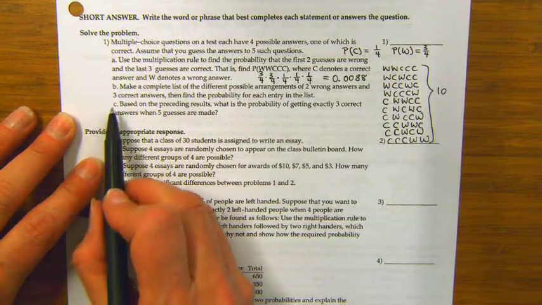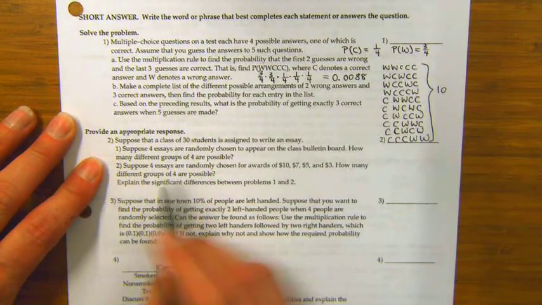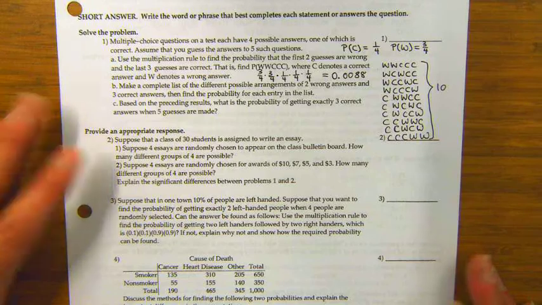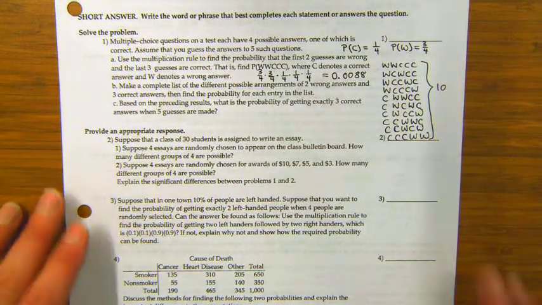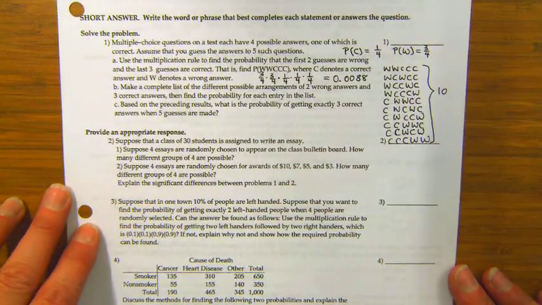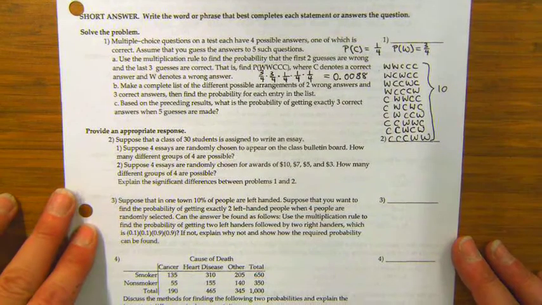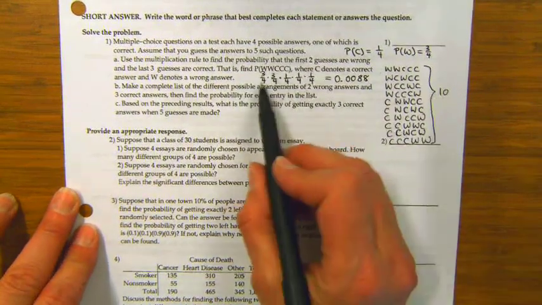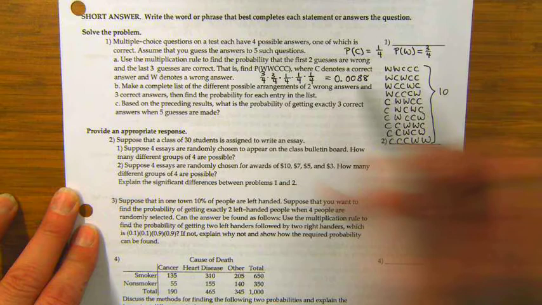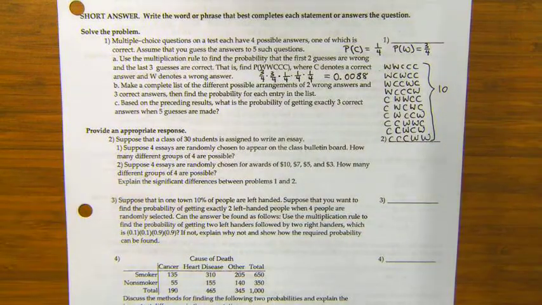So this is our list for part B, and for part C it says, based on the preceding results, what's the probability of getting exactly 3 correct when 5 guesses are made? So this was one particular order, right? The second part we calculated in how many ways can we have 2 wrong and 3 correct. And now for part C, we're actually putting that together.